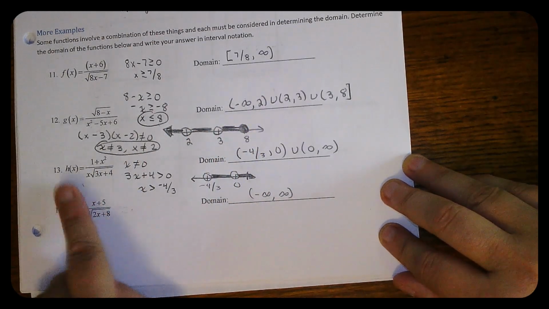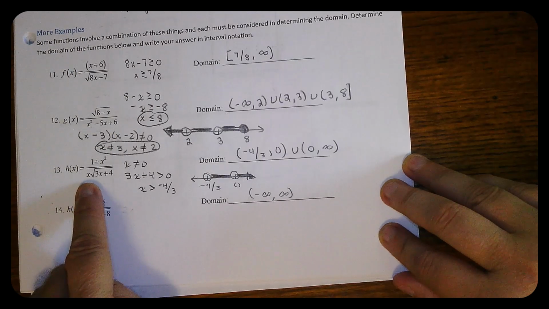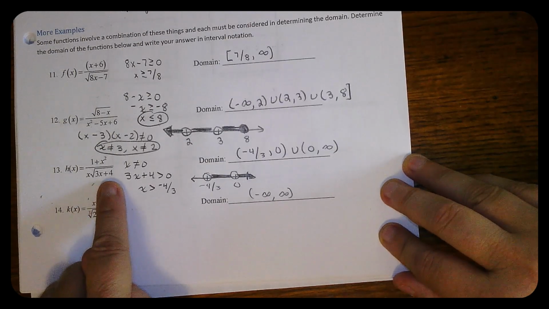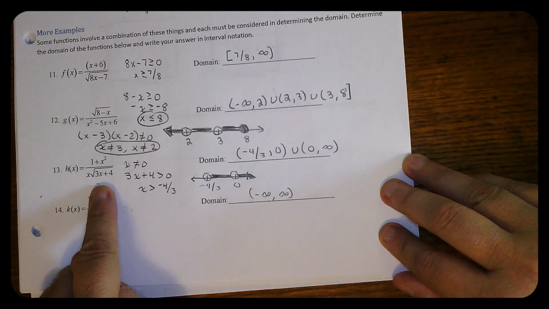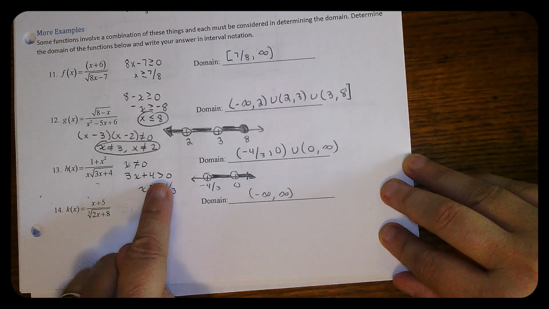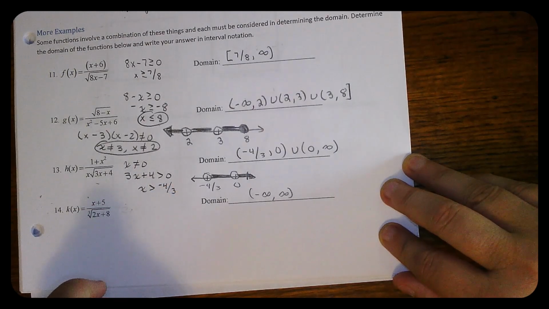Same thing here. Now, this was interesting. This is x times the square root of 3x plus 4. So x can't be 0. And what's under the radical, 3x plus 4, has to be greater than 0, not greater than or equal to, because it's in the denominator. So I got negative 4/3 to 0, union 0 to infinity.